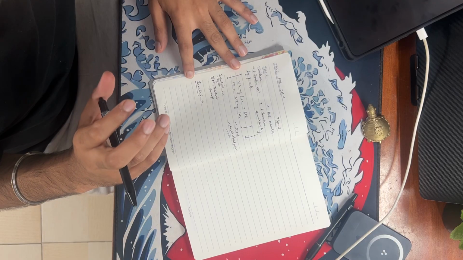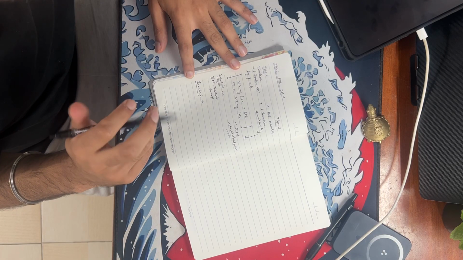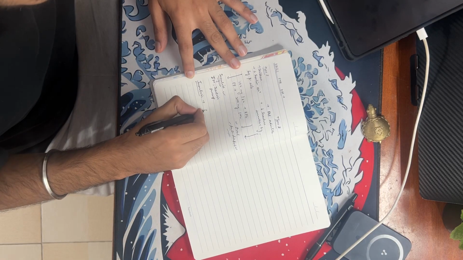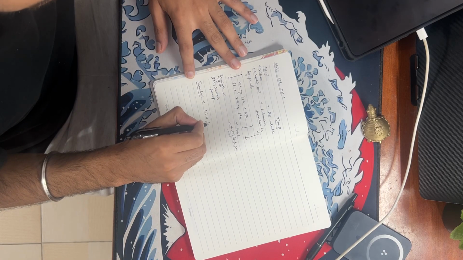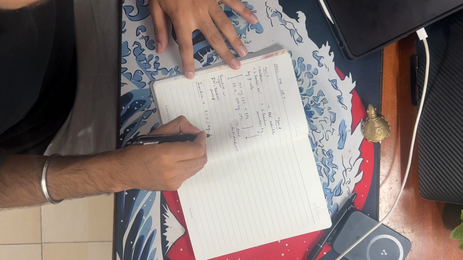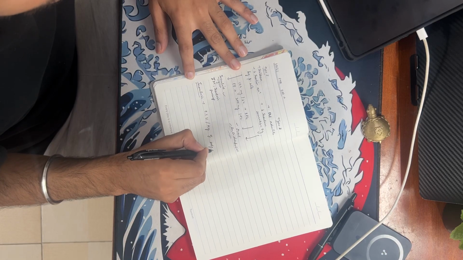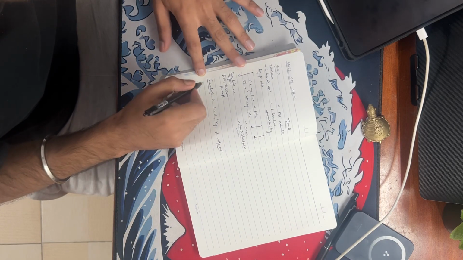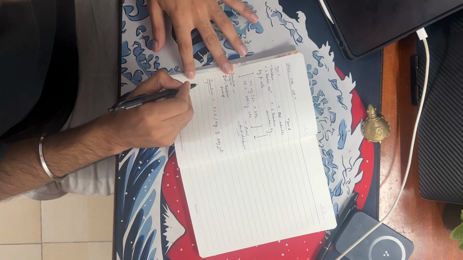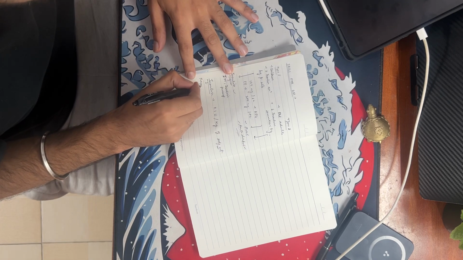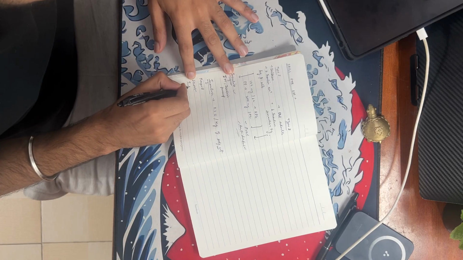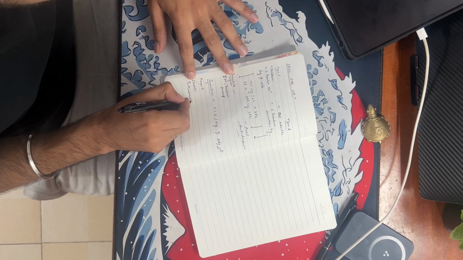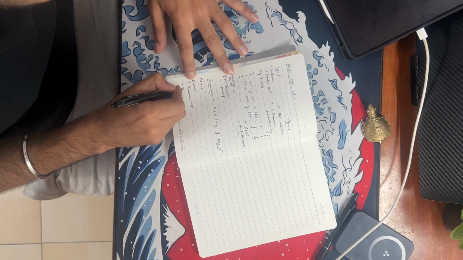Based on each individual, we give 0.1 units of insulin per kilogram of body weight. There is rapid acting insulin, short acting insulin, intermediate acting insulin, and long acting insulin.